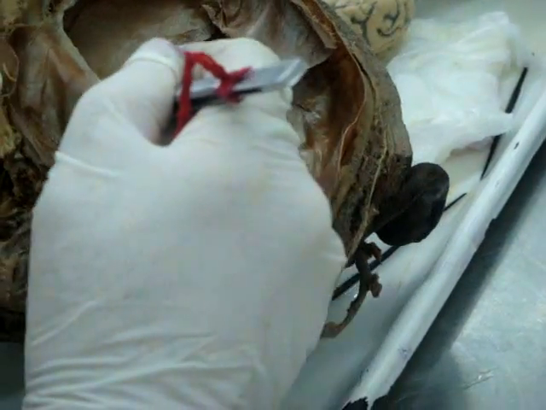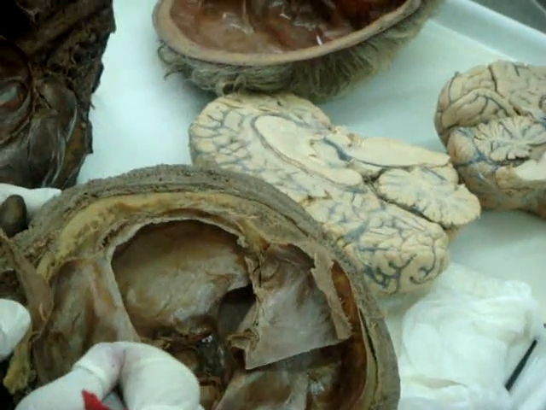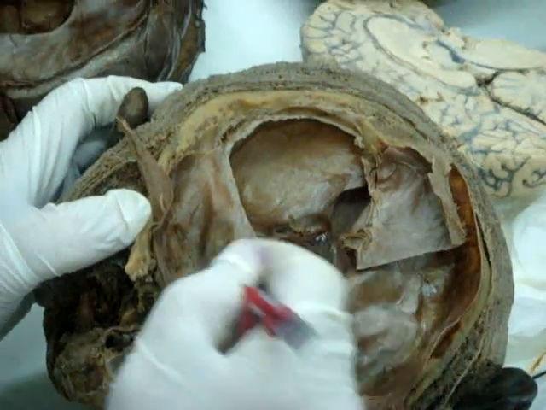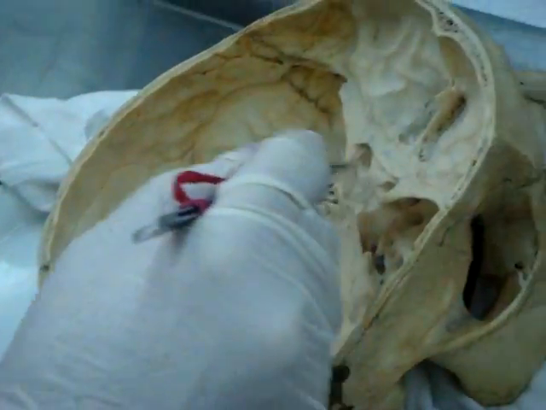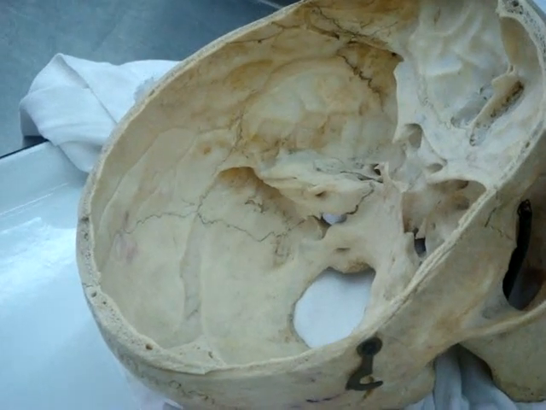Alright. Now, what is going to lie directly lateral to the pituitary gland? The cavernous sinus. Okay? The cavernous sinus is lying directly lateral to it. Now, talk to me a little about the cavernous sinus. Because when we discuss the pituitary gland, the major discussion is relating to the cavernous sinus.